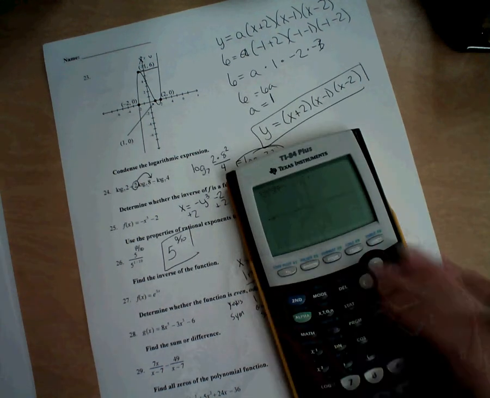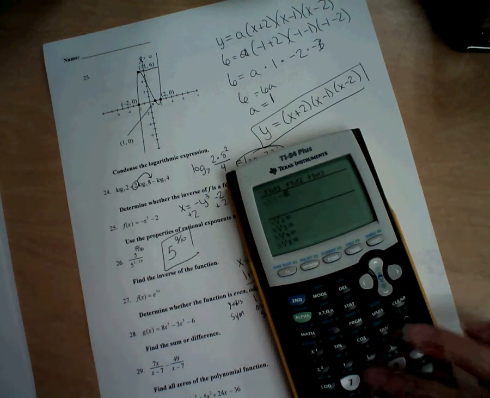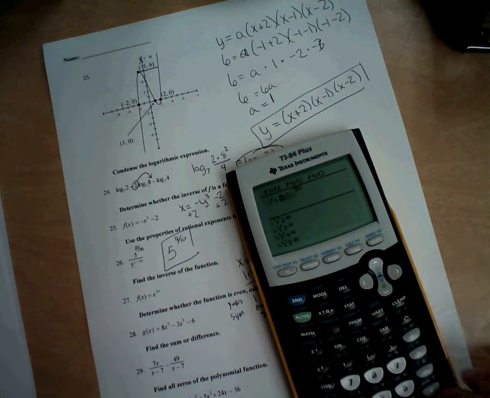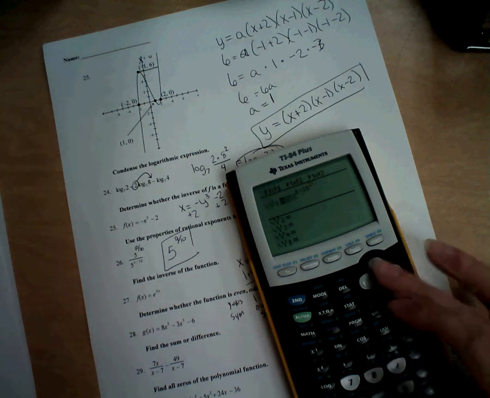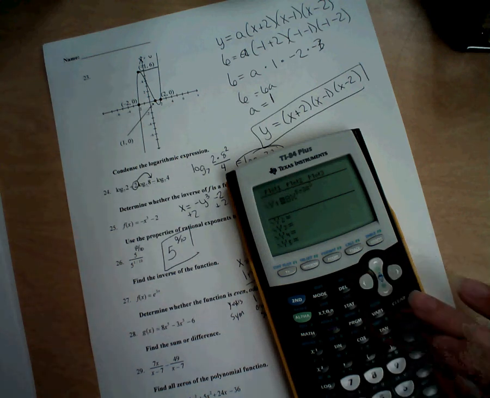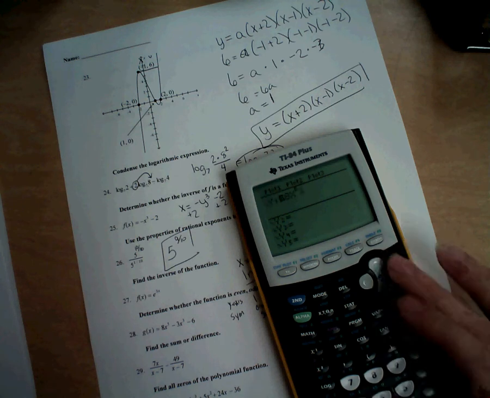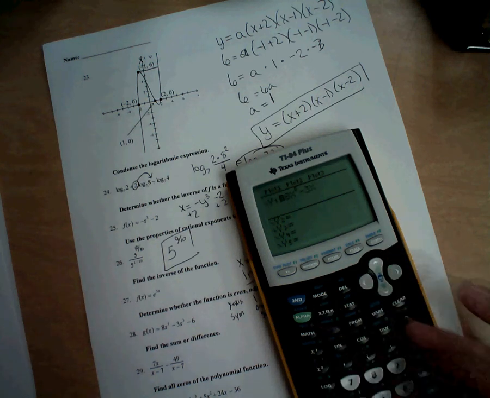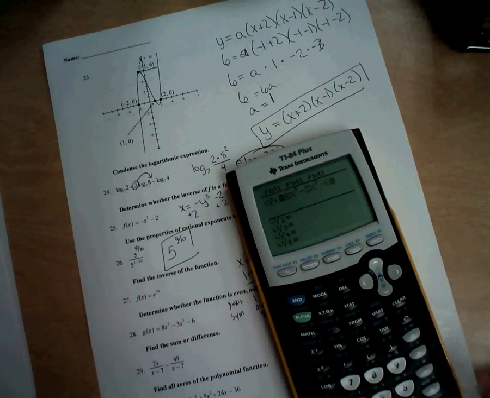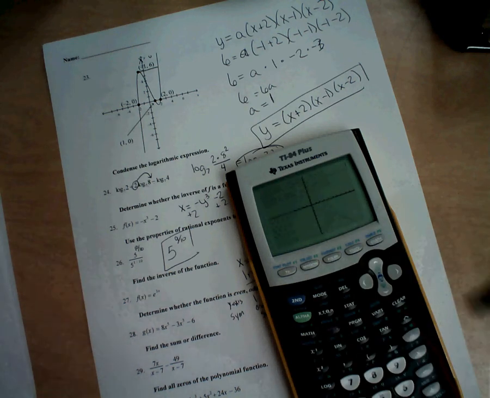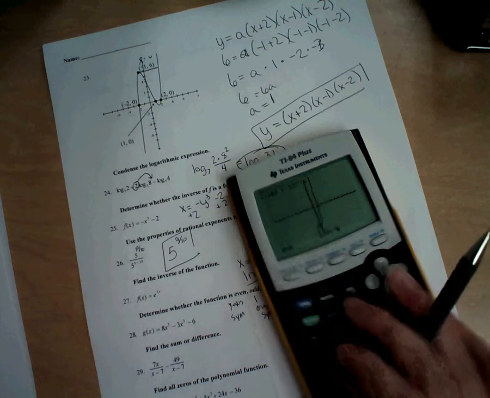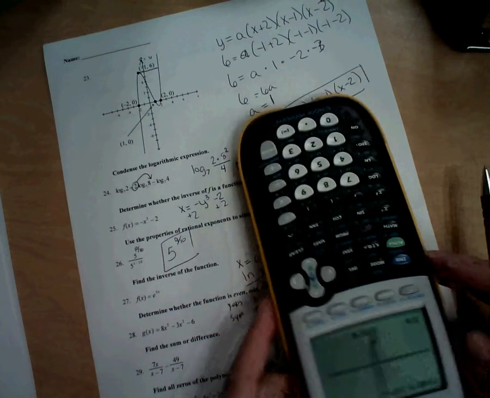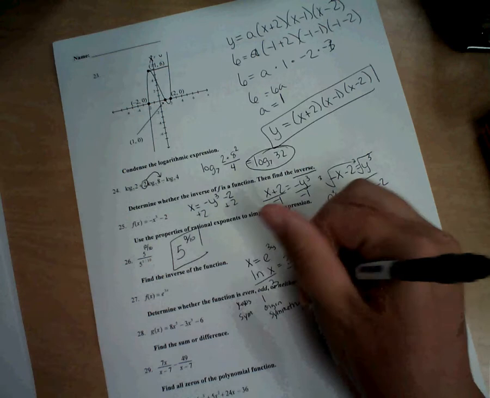So y equals 8x to the 5th minus 3x cubed minus 6. Alright, so it isn't even because it doesn't look the same on both sides. It's not odd because it looks different upside down, so then it is neither.